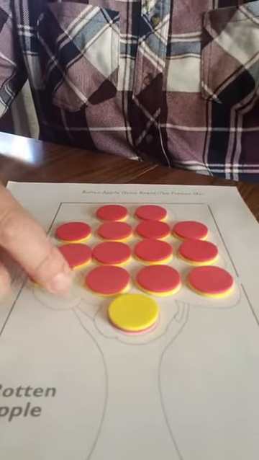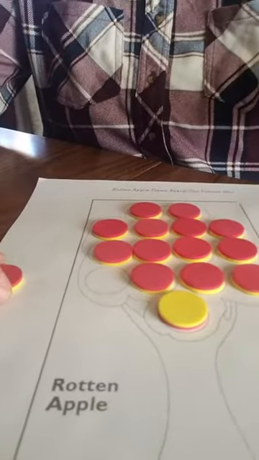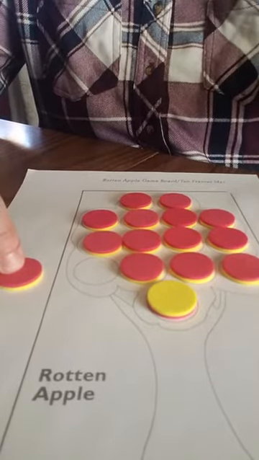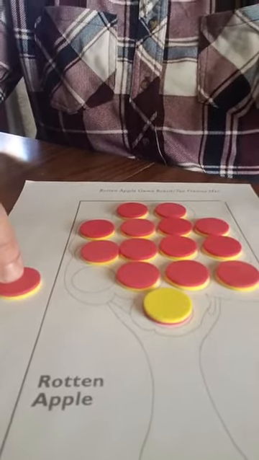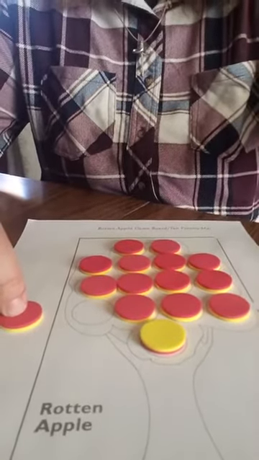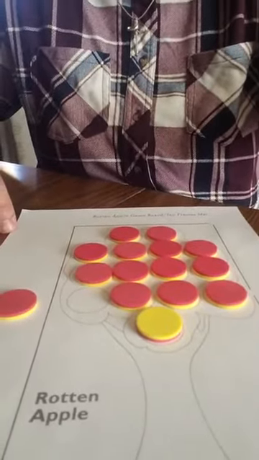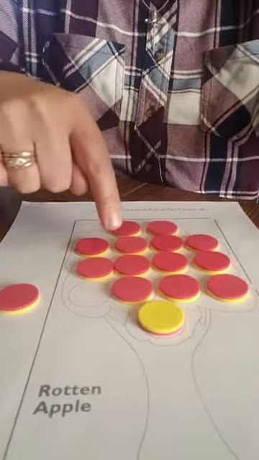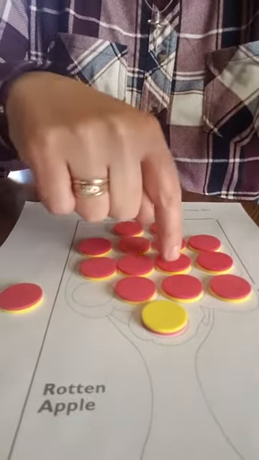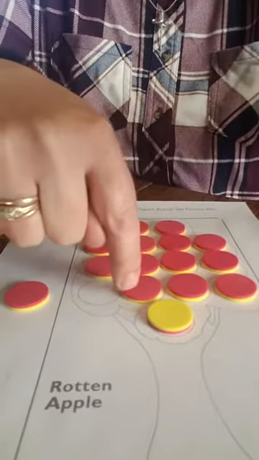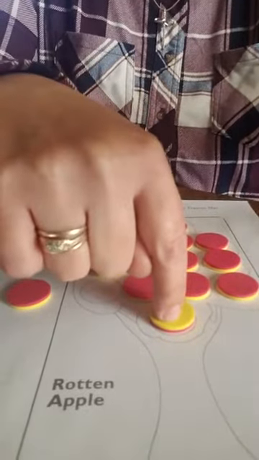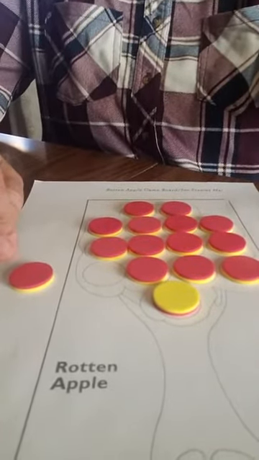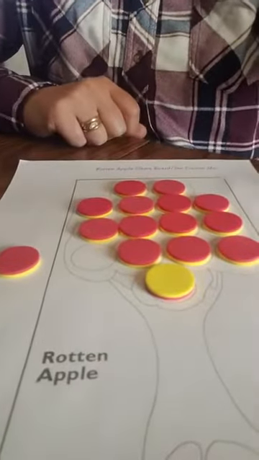Player 1 decides to take off 1 red apple. So because we took off 1 red apple, and we had 15 apples, how many do we have left? Let's count. 1, 2, 3, 4, 5, 6, 7, 8, 9, 10, 11, 12, 13, and 14, including the rotten apple. So 15 minus 1 is 14 apples that we have left.